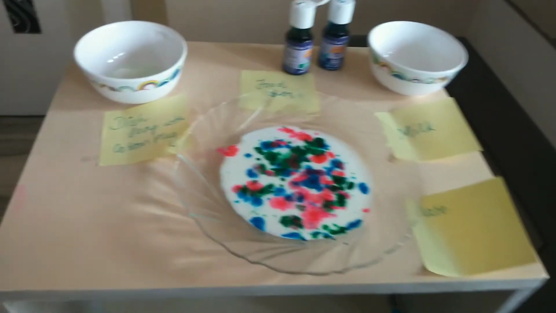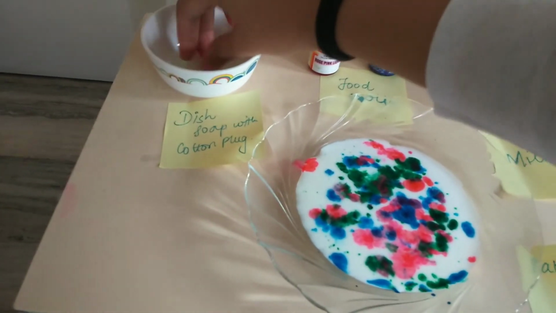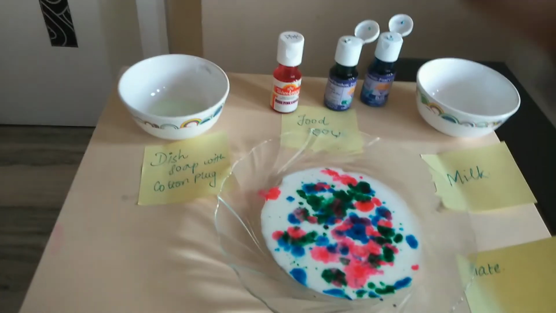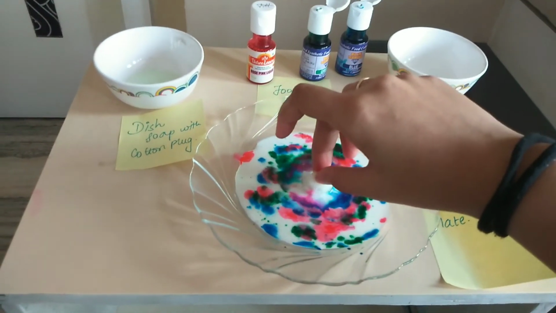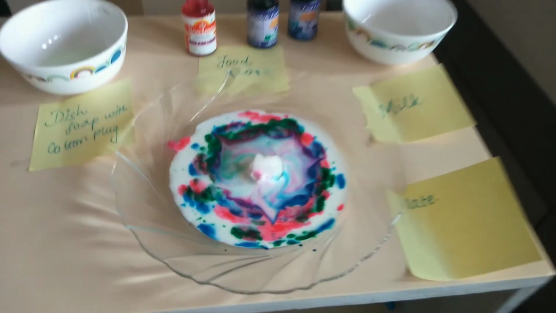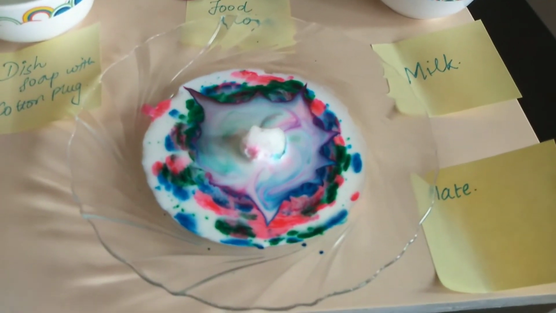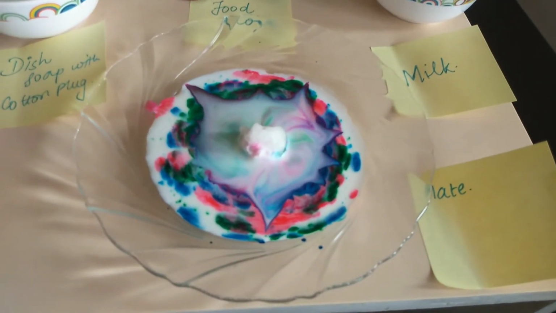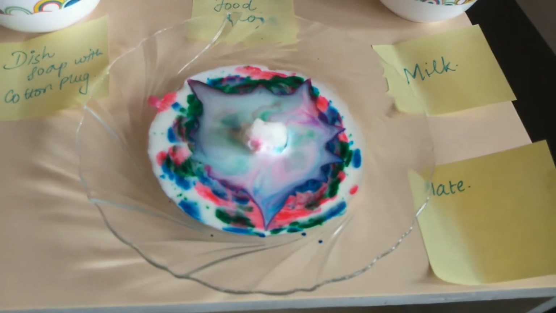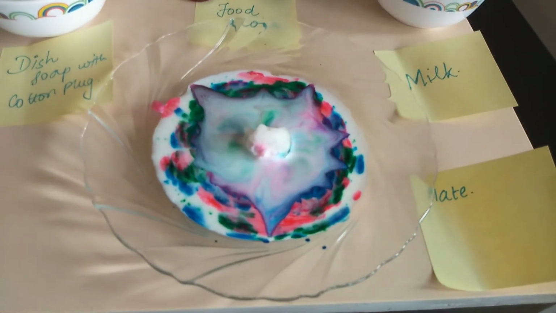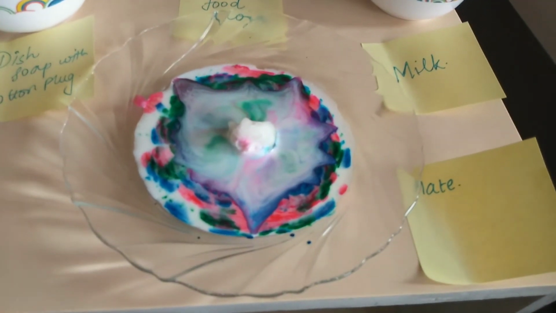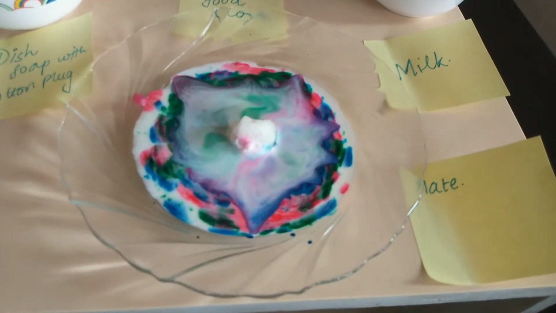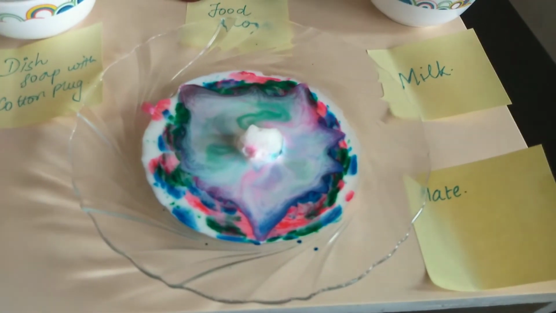Now, I am going to place this cotton plug with the dish soap onto this and let's see what happens. We see the colors are exploding. They are mixed. Now why does this happen?